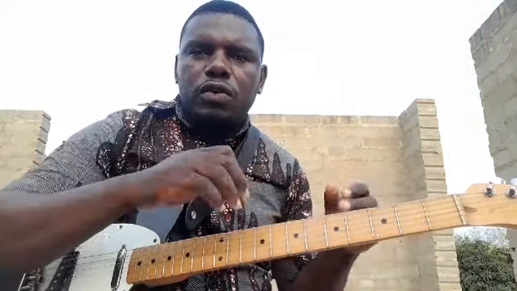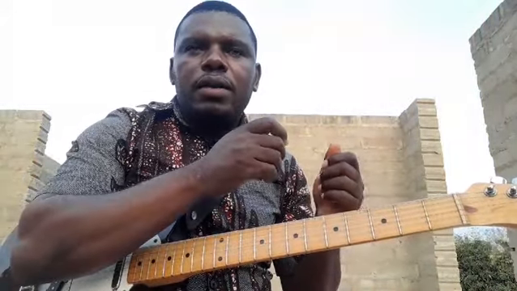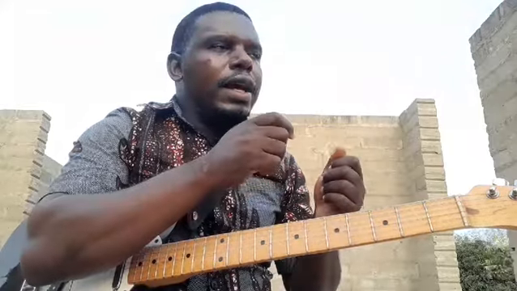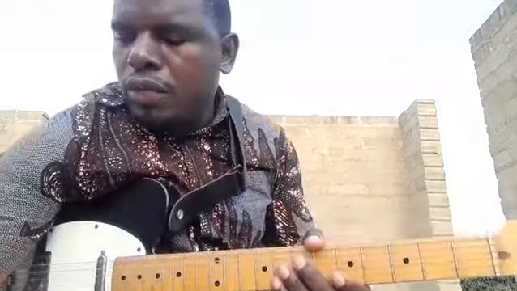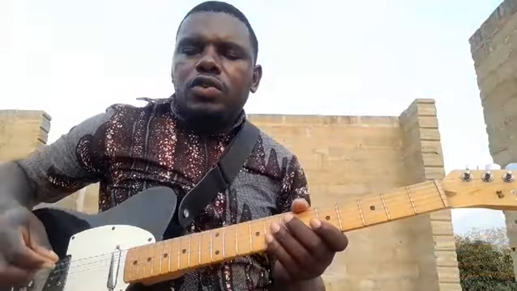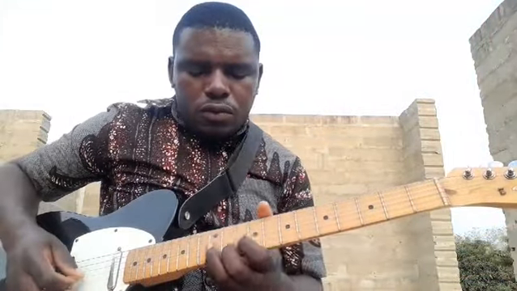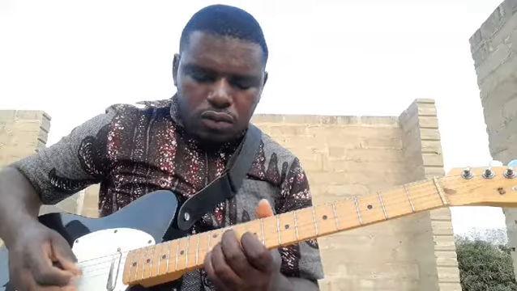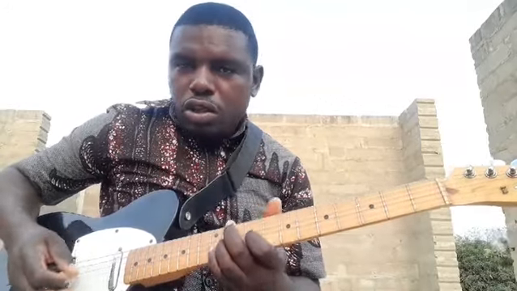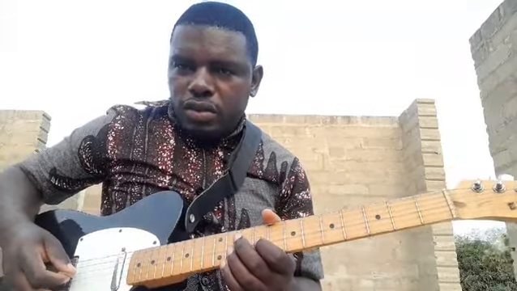Also try to match the speed of the song. If you have a drum beat, or a metronome, that will be better. But otherwise, you don't play like this. No, you try to match with the beat. It's like this.